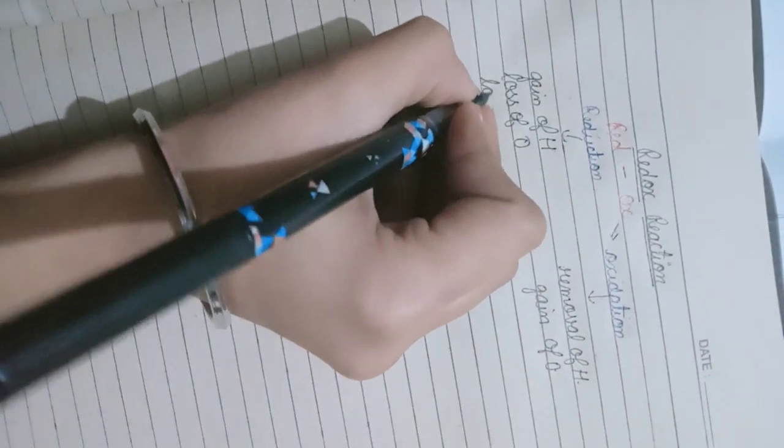Reduction is gain of electrons and oxidation is loss of electrons. Okay, so these two you have studied in the 10th class as well. Now this topic is important from the 10th basis.